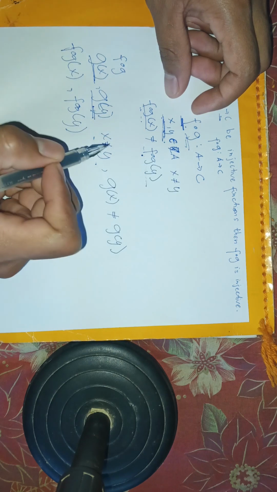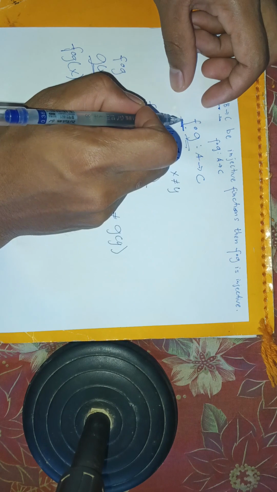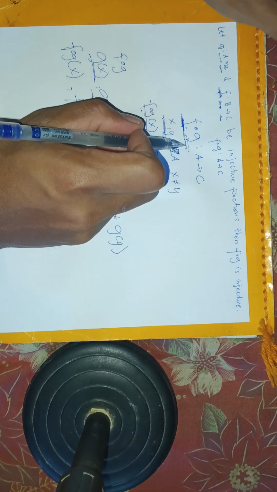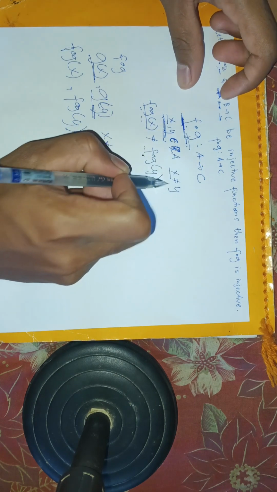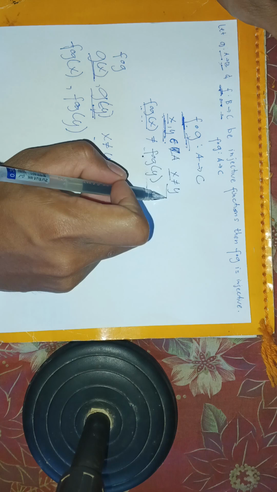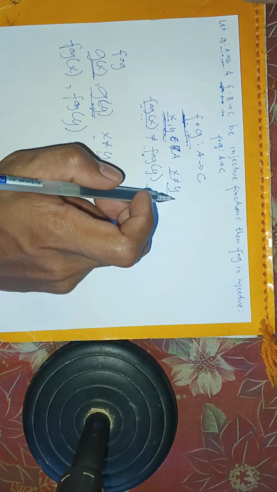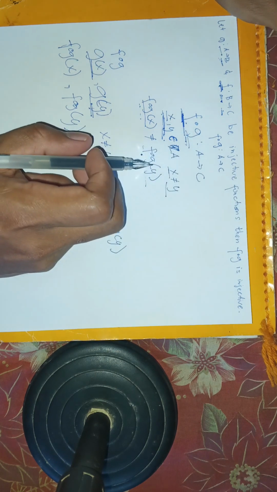So this is the same as saying that the composite function f of g evaluated at x is not equal to that composite function f of g evaluated at y, and this is the line we really wanted to get.